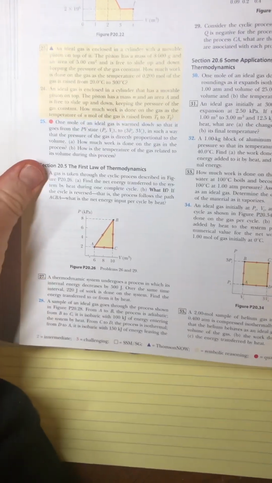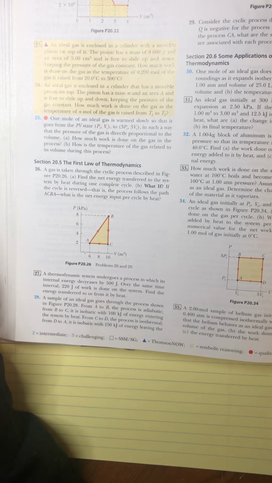How about number 25? And see what it says here. And this kind of gets to the meat of this chapter, the harder ones, although 26 and 28 are a little bit better.